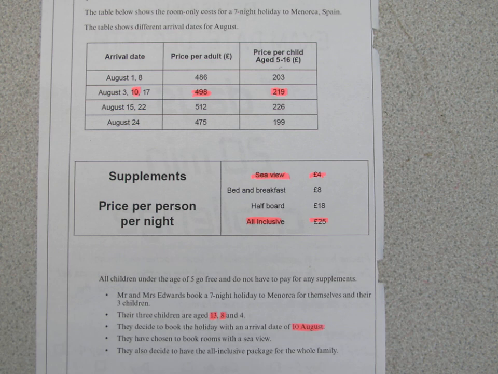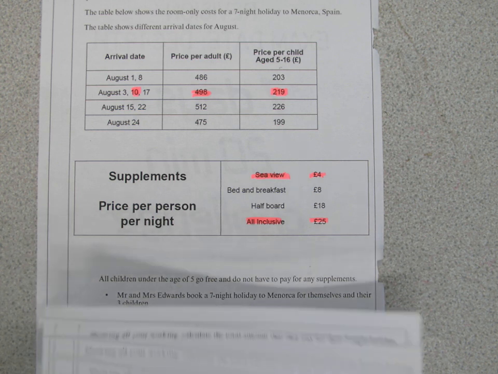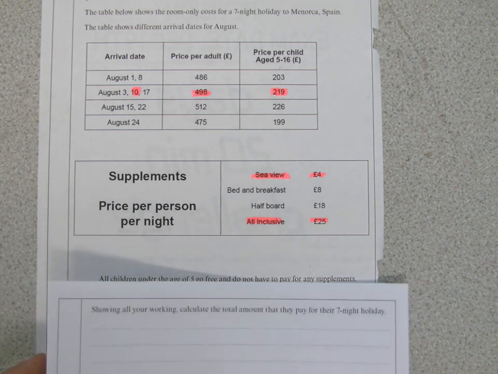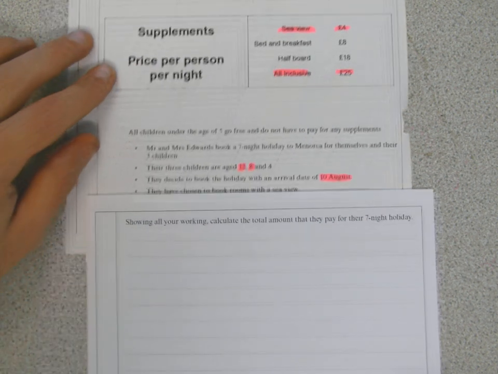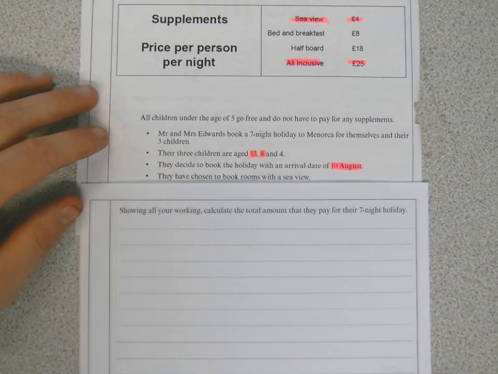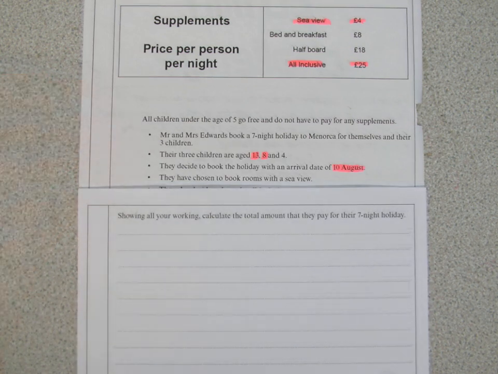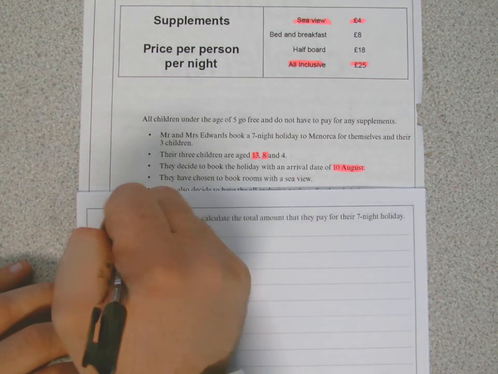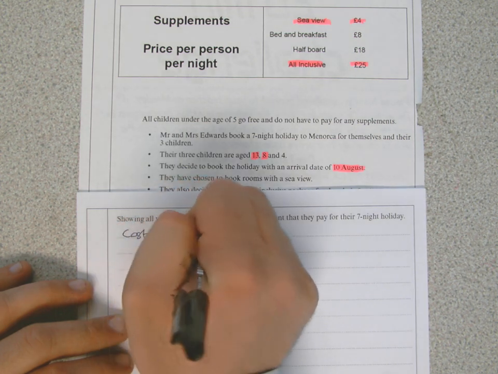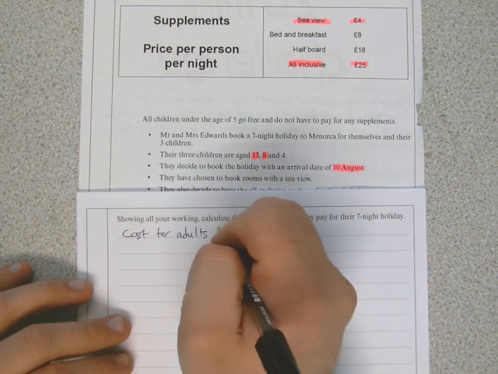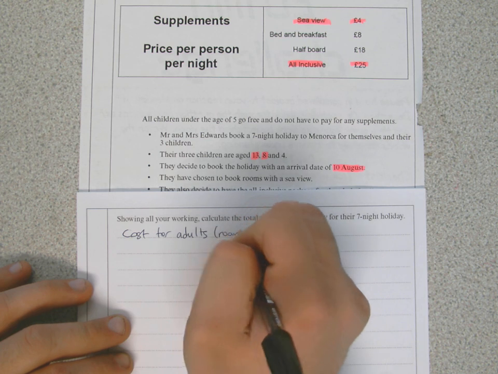Right, so we need to then answer this question. It says, showing all your work, calculate the total amount that they pay for their 7-night holiday. So I'm going to start with the cost for the adults, and this, of course, is based on the room to start with.